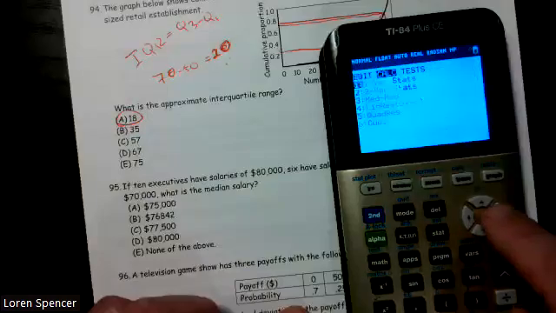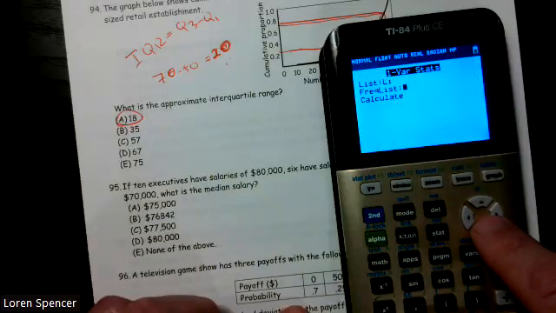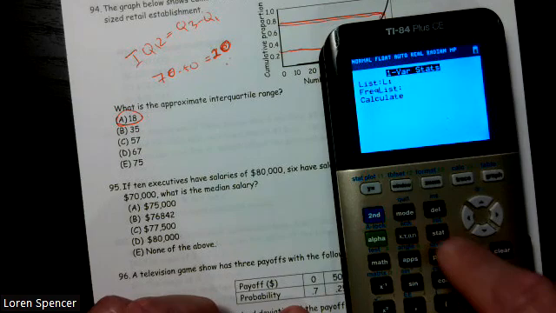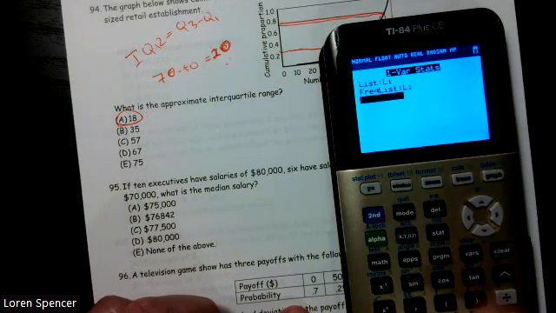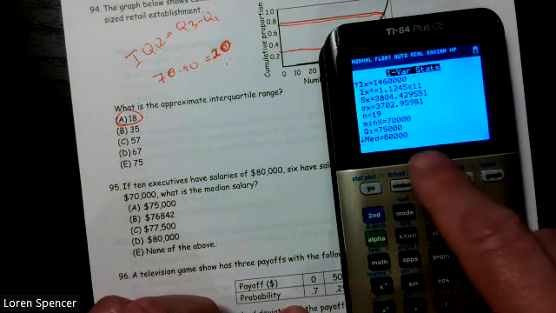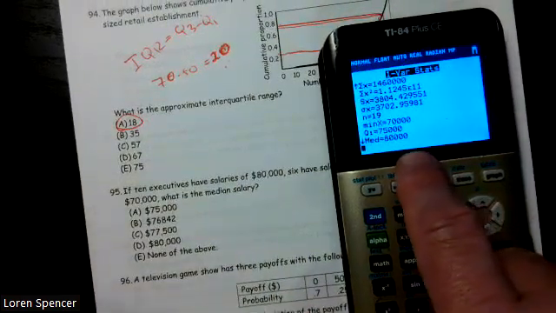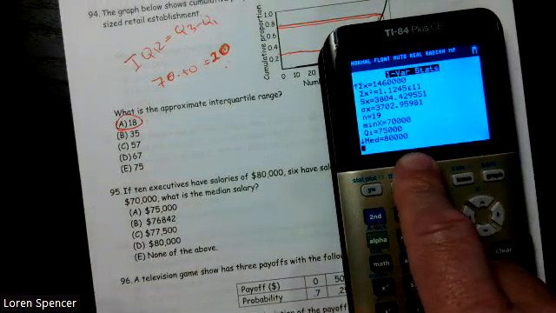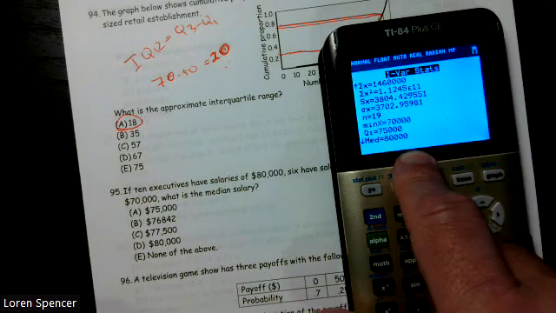And I go to stat, calc, 1-var stat. L1 is my X list. My frequency is in L2, so second 2. Scroll down 1, and I get a median of 80,000.